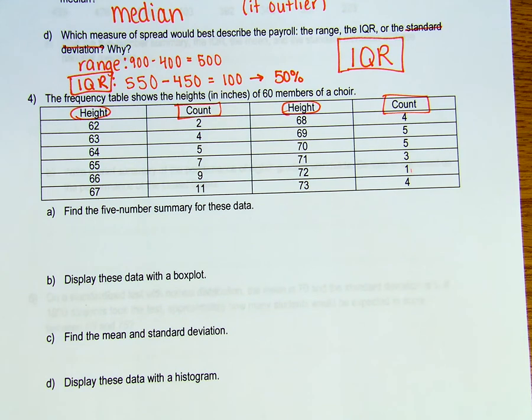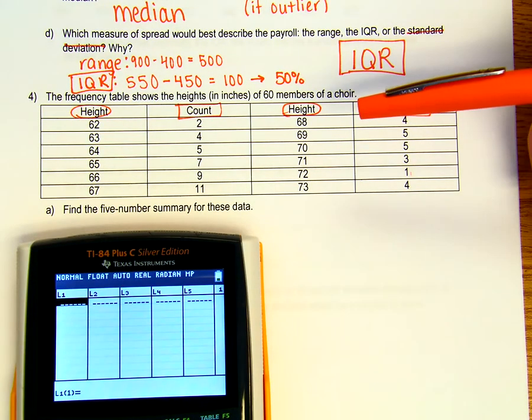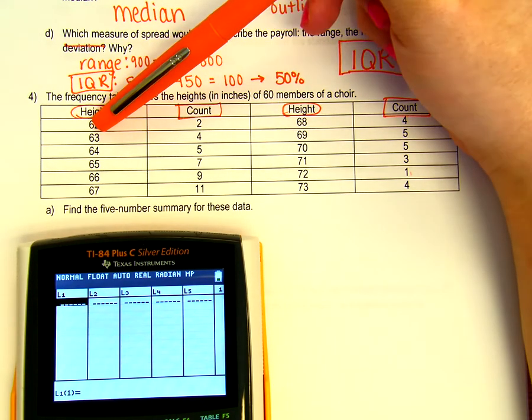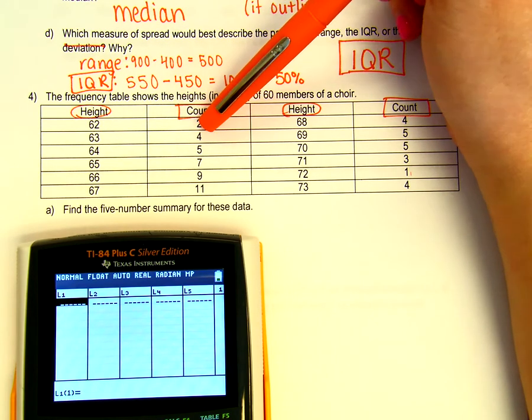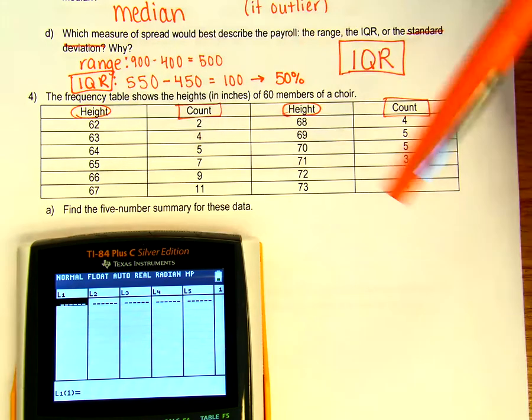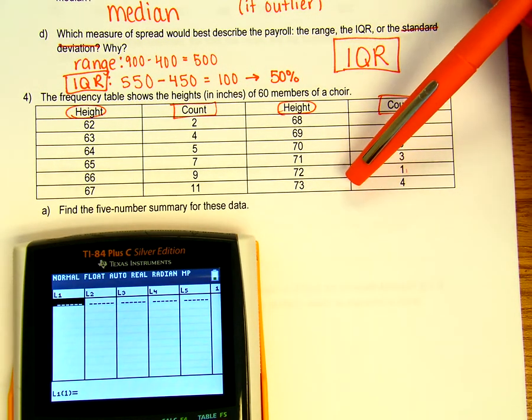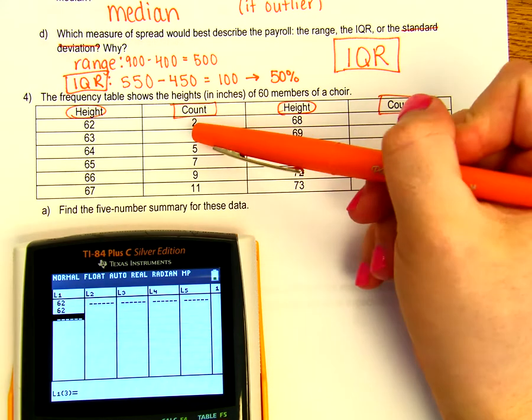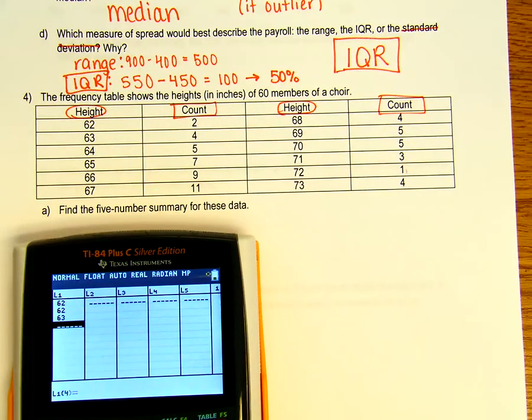And I want to teach you how to plug this into your calculator a little bit easier. If you're not paying attention to this, you're going to make the same mistake on your quiz, and you don't want to have to do that. This is a frequency table, which means that 62 and the count of 2 means that there are 2 people with a height of 62. So one way, if you forget how to do the second way that I'm going to teach you, is to enter 62 2 times. This says 4 people have a height of 63, so I would have to put 63 in 4 times. And then 64 I'd have to plug in 5 times.